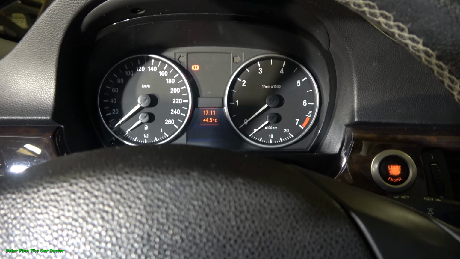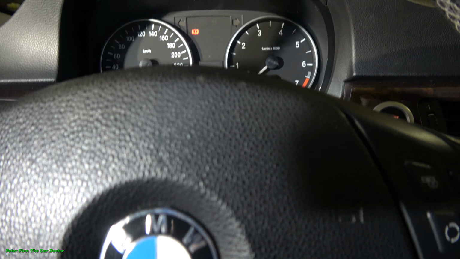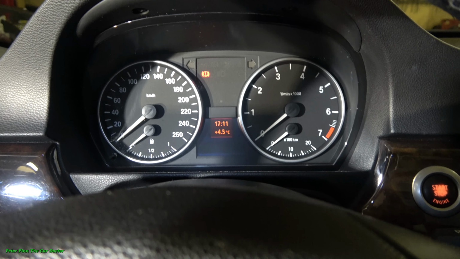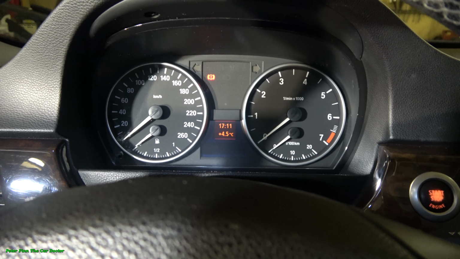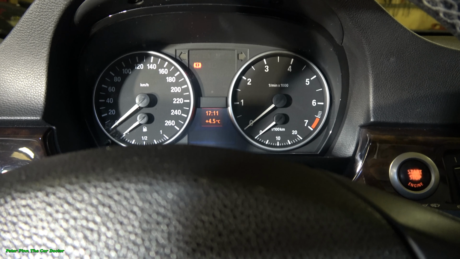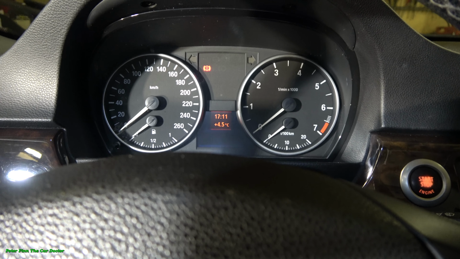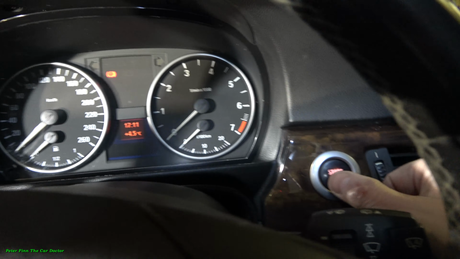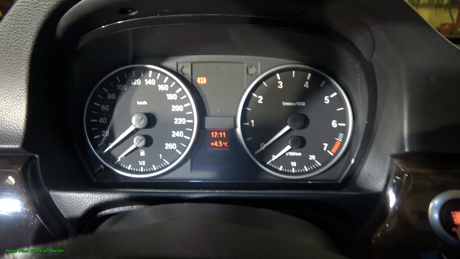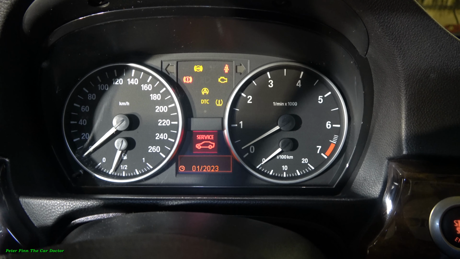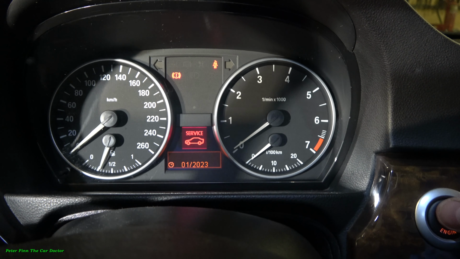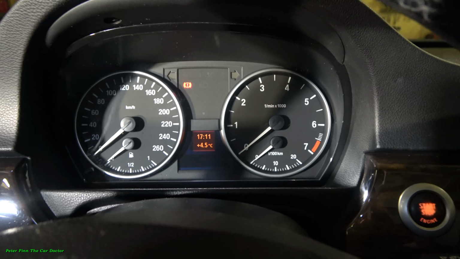What is the defect in my car? This car suddenly stopped while driving on the highway and something happened to the engine. Let's start the test again. It starts to do something, but it doesn't start.